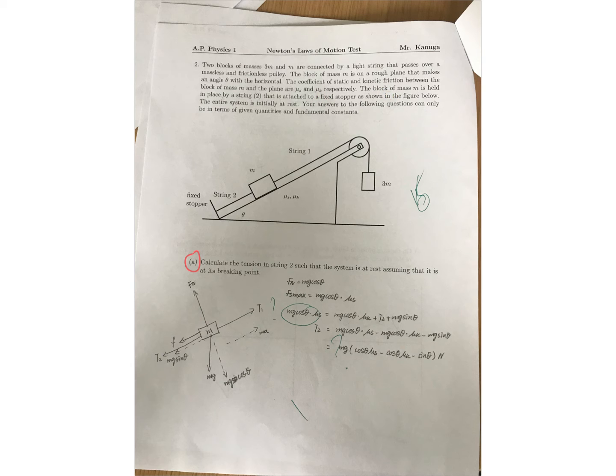The block of mass m is held in place by a string 2 and is attached to a fixed stopper as shown in the figure below. The entire system is initially at rest. Your answers to the following questions can only be given in terms of given quantities and fundamental constants. Calculate the tension in the string 2 such that the system is at rest, assuming that it's at its breaking point.